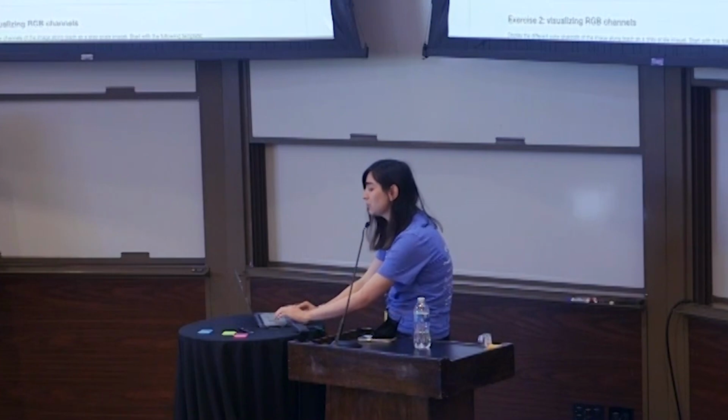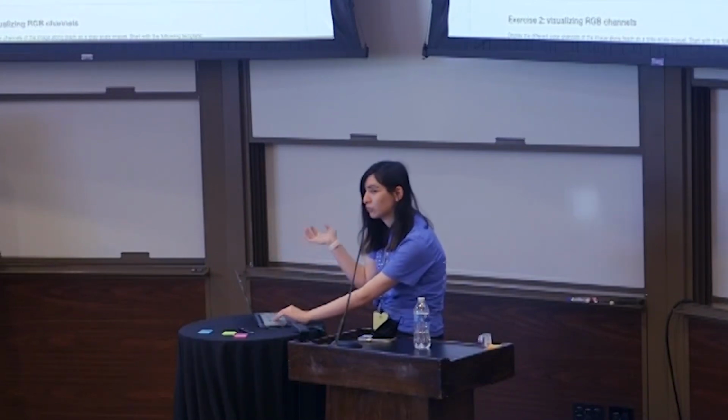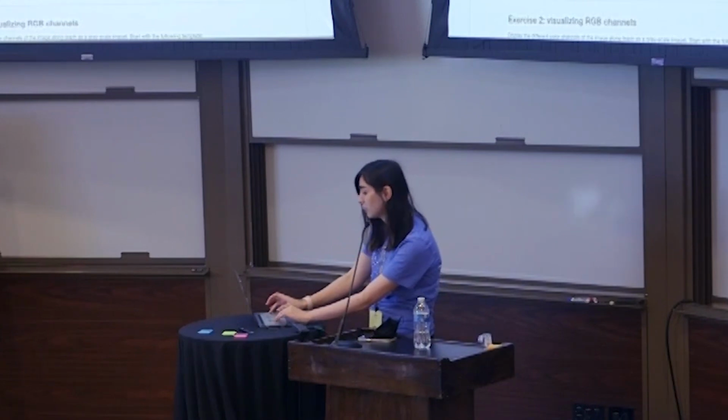But first things first, I want to extract the row and the column out of the coordinates. I'm just going to do that for my own sanity, so I don't have to keep doing coords 0 or coords 1 over and over again.